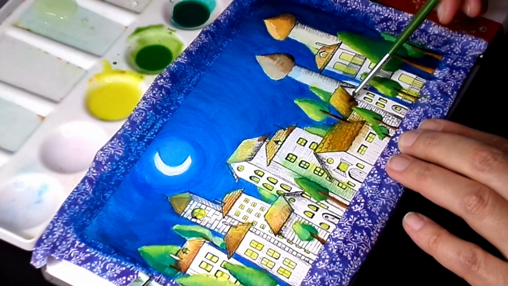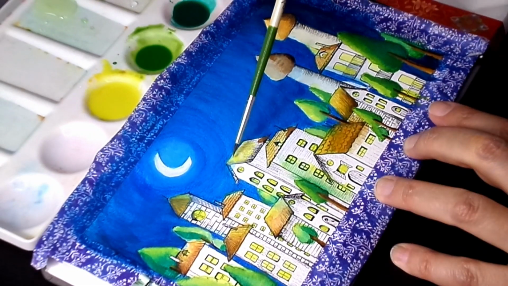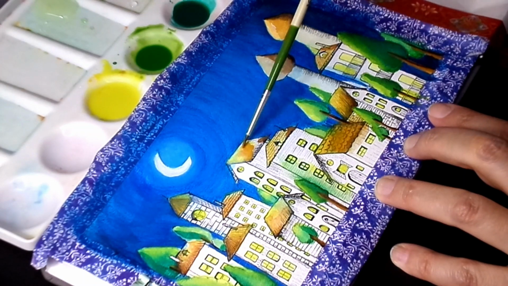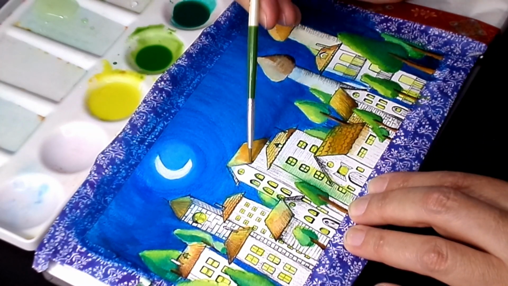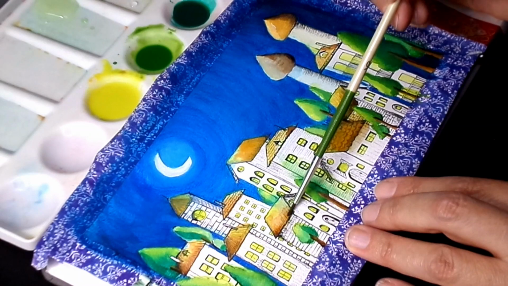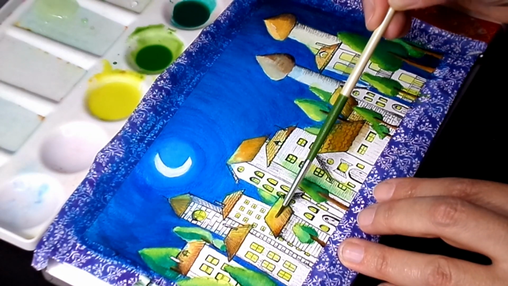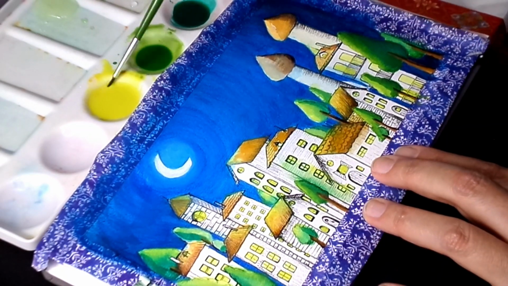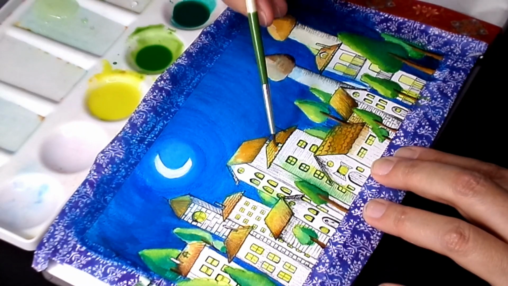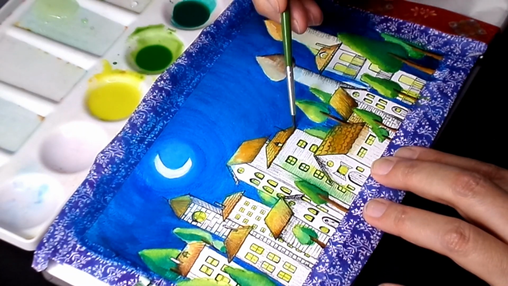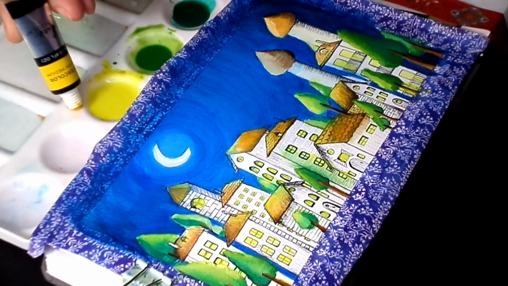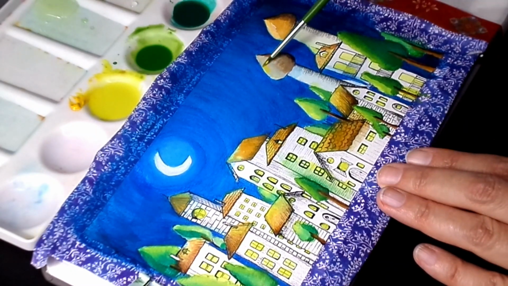I know Daniel Smith is very expensive paint, and artists, professional artists especially, enjoy that type of paint because it has a lot of pigment. But this one here, there's nothing wrong with it. It's enough pigment for everything that we need.